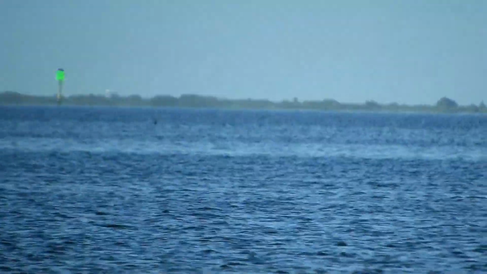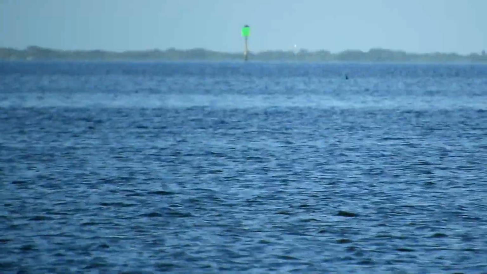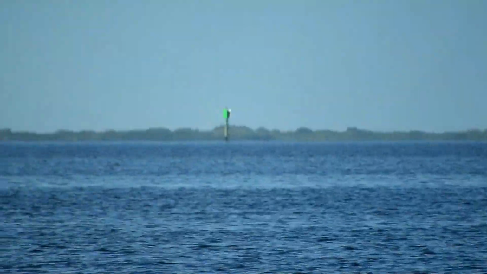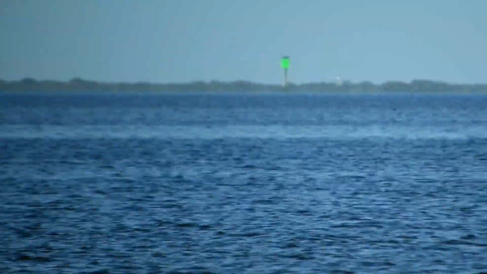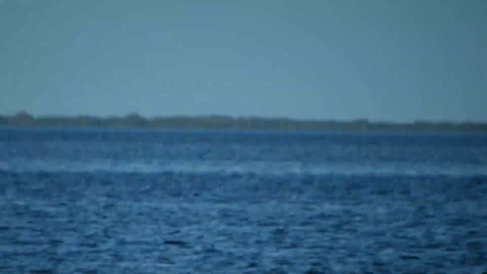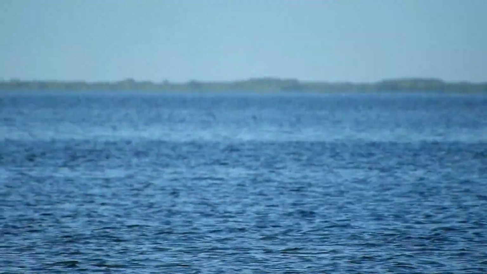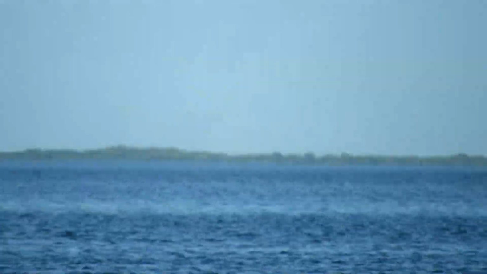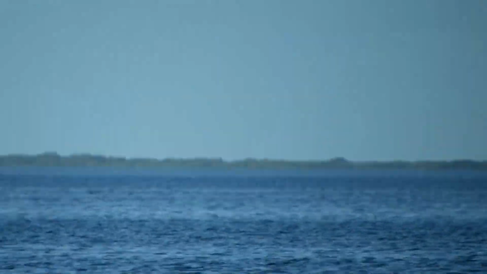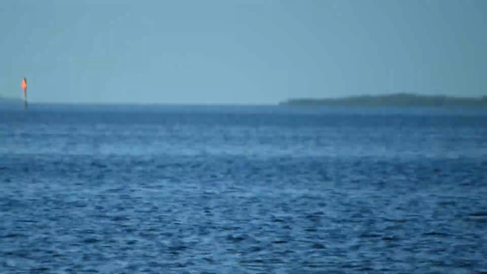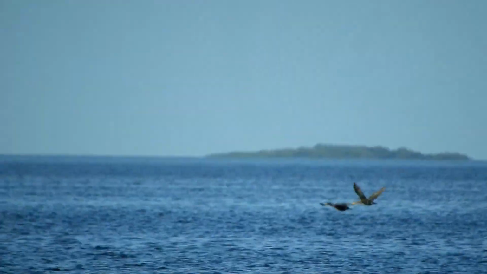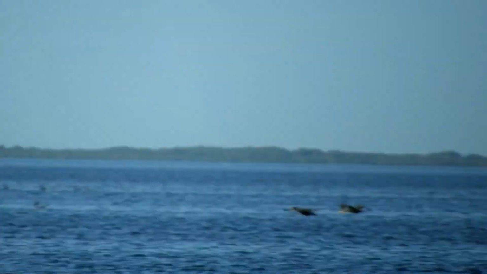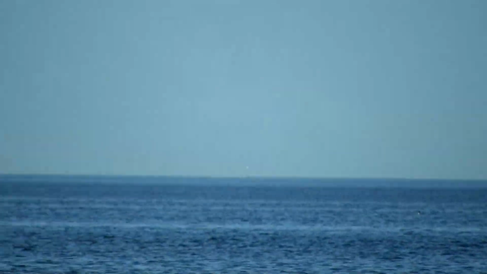But again, here, I'm just kind of skimming across here. Here's the channel markers that I filmed from Pine Island up here. It's kind of crazy, and this land keeps going well beyond these islands. Again, I'm at a different angle, but you can see that these islands and this land is there.